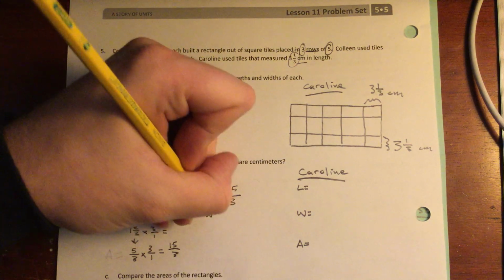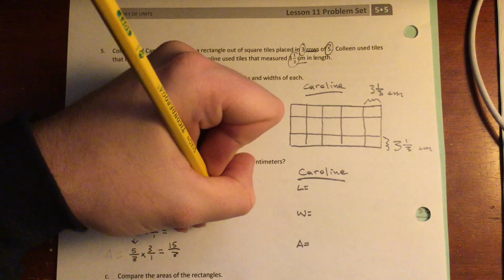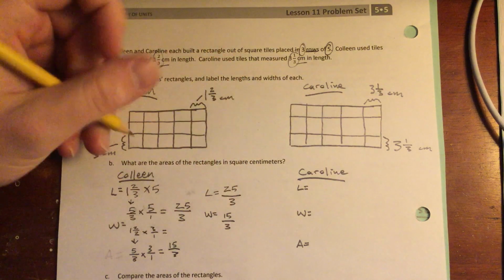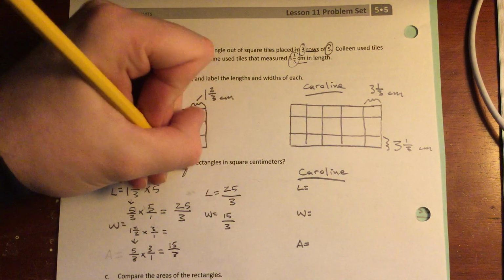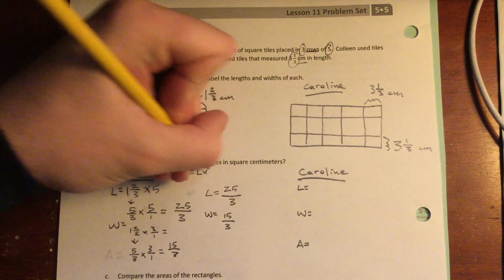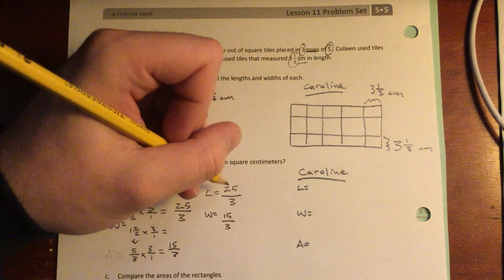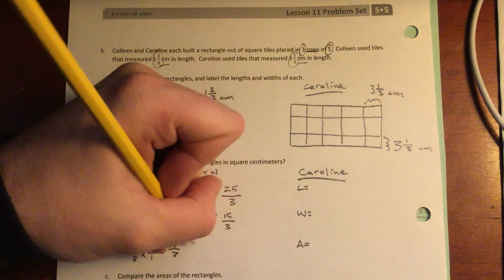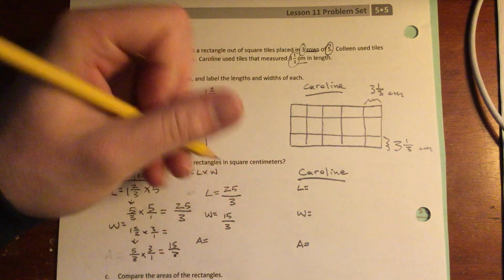So my width is equal to 15/3. Now I know that area is always length times width.